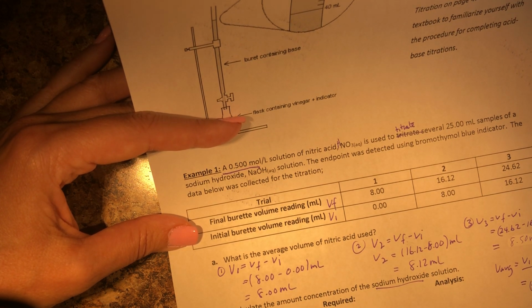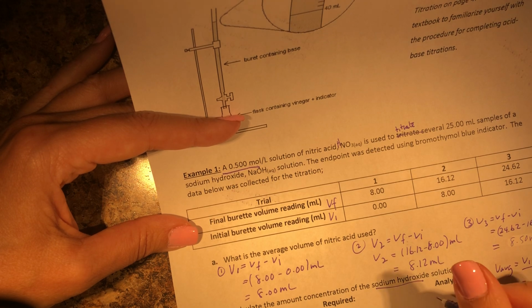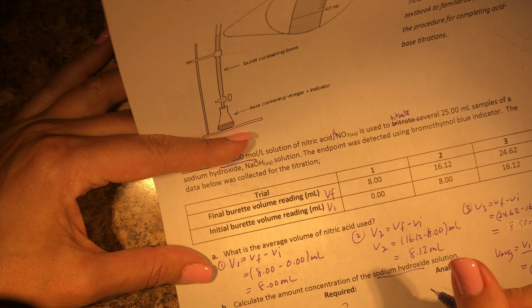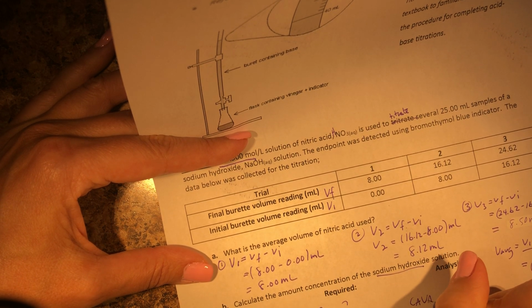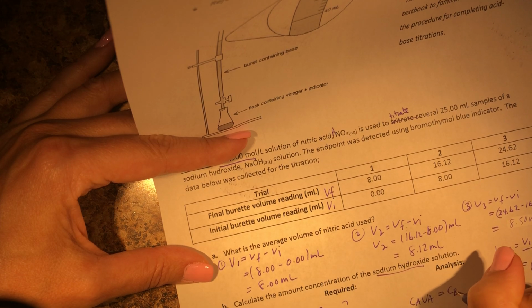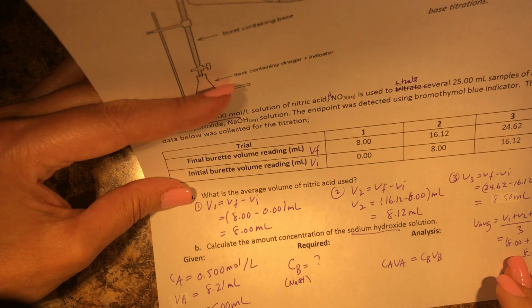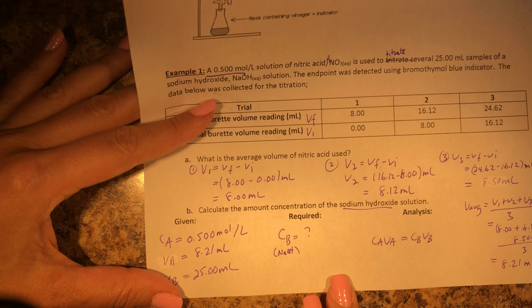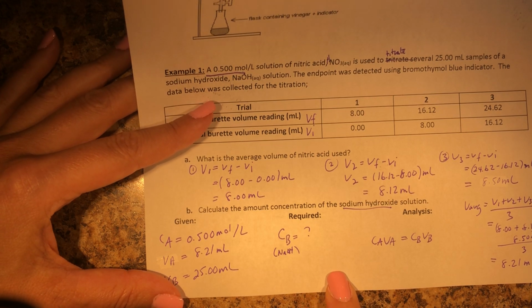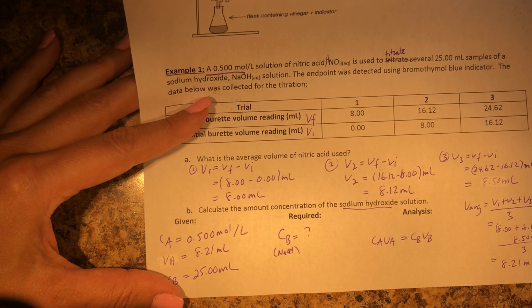So how are we going to find the answer to this? Well, the equation that we use for doing titration questions is CAVA equals CBVB. Does it look familiar? It should, because we use this with our dilutions. So it's the same equation, just a different situation. We're dealing with acids and bases now.